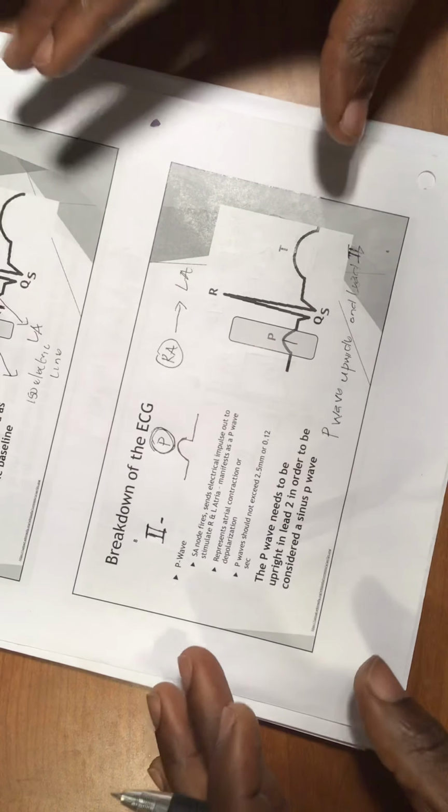Very, very important. And that's it. So this is the main contraction of the atrium. This is the thing that I'm going over again. But I know now, guys, you remember that.